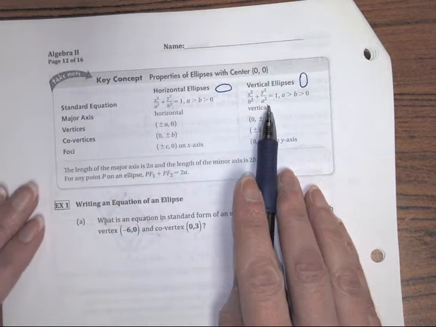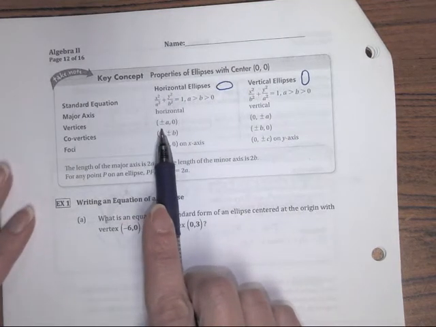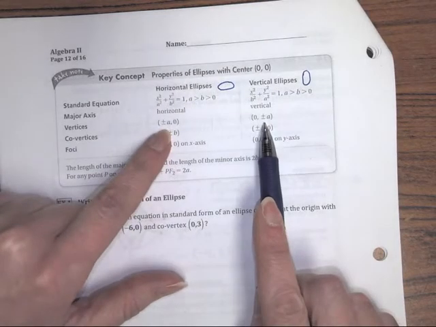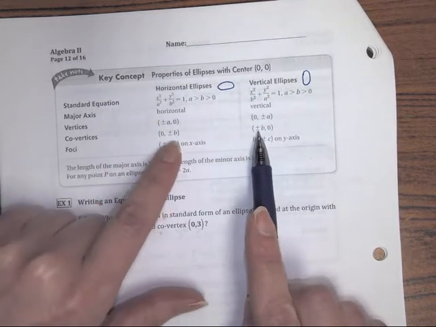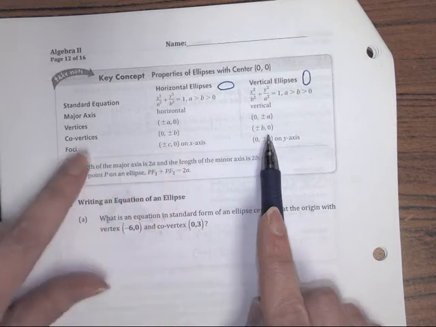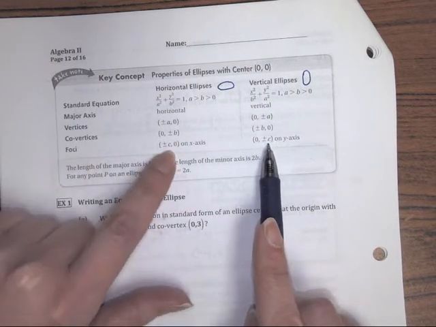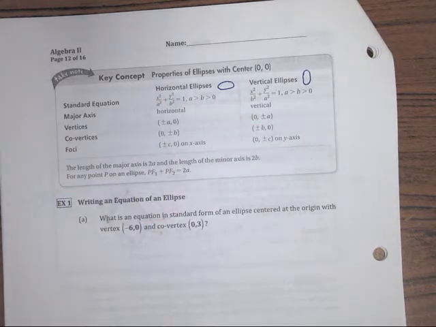So the vertices have the a's, and they go with the major axis. And the co-vertices are the b's, and they go with the minor axis. And the foci go with the c's. And we have formulas to figure out a, b, and c.